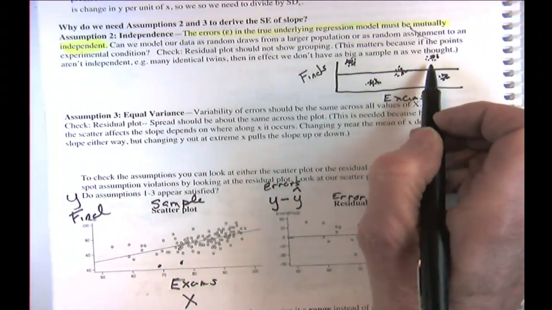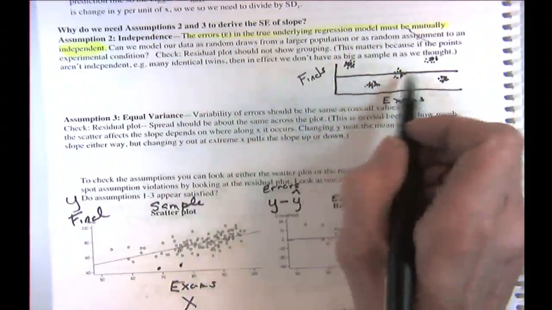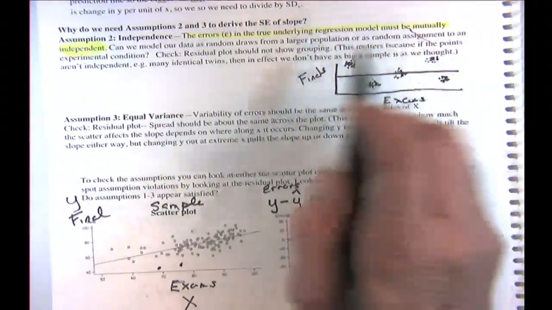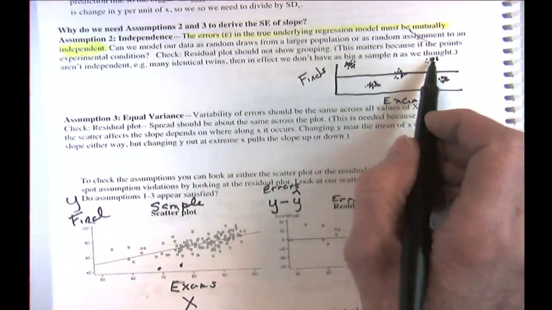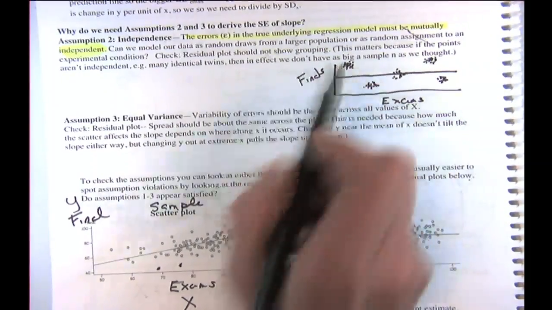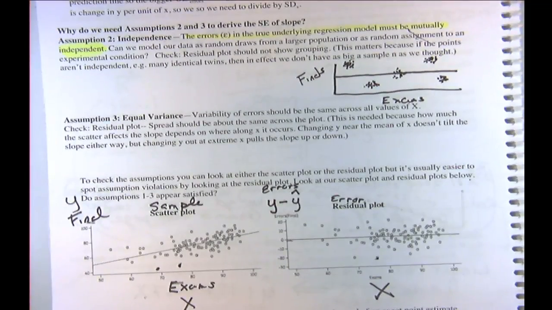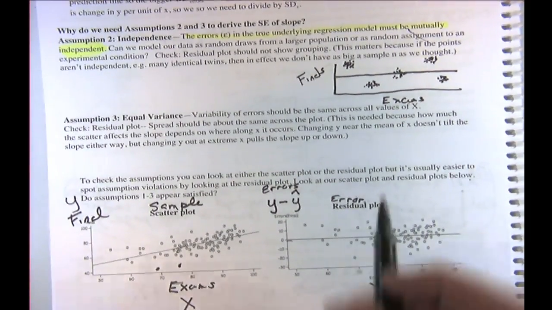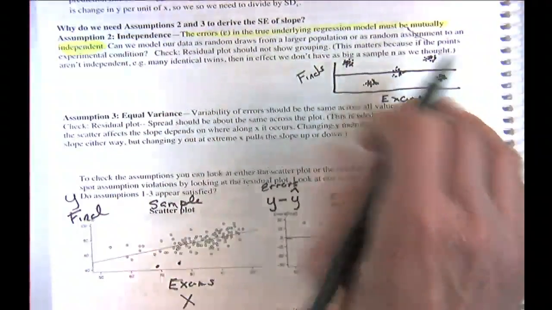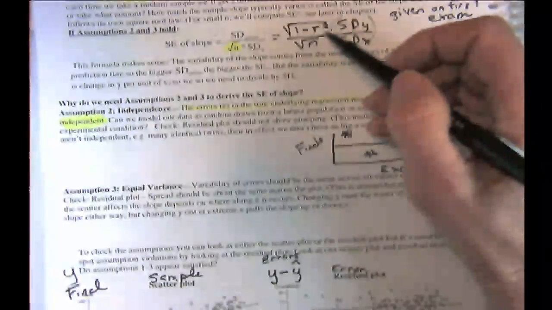Why does it matter? Because we said we had 100 points, but we really have basically 5. We don't have anywhere near 100 because they're pretty much all correlated. If you know one of these people's scores, you know the others. I mean, with identical twins and things like height and weight, if you knew one, you're pretty close to the other. So the idea is we don't have as big a sample size. And that means that we can't use this formula. The N is wrong, okay?